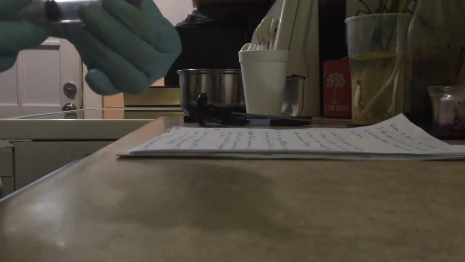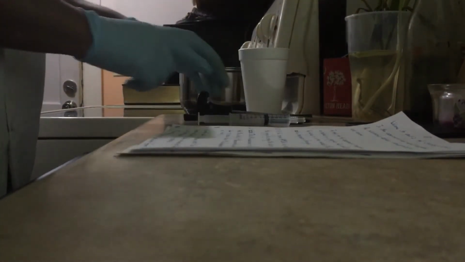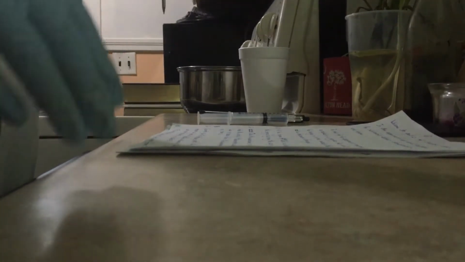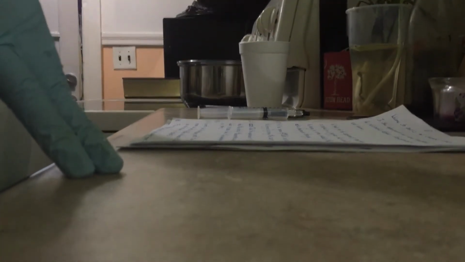screw the cap on. Then we're going to check the temperature in the room, and we will do this by holding the top of the thermometer in the air for 30 seconds, and we will record the temperature of the room in table 3.